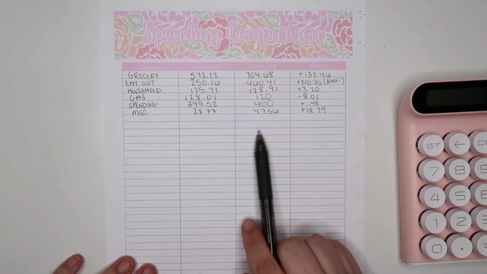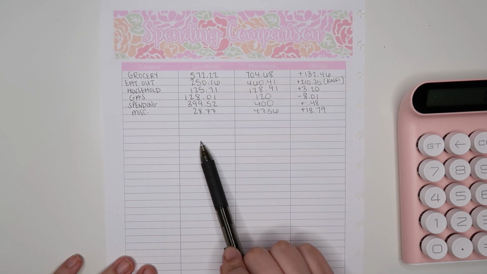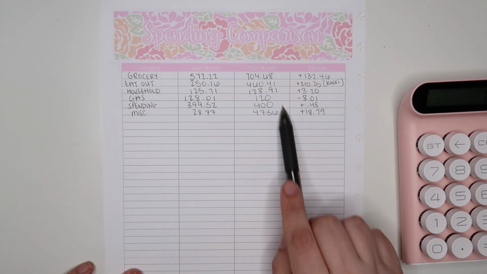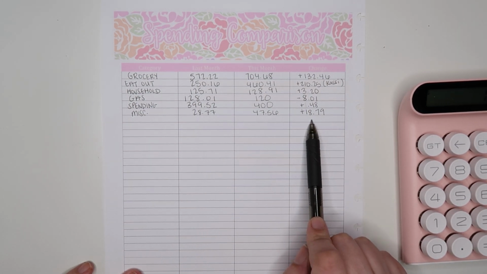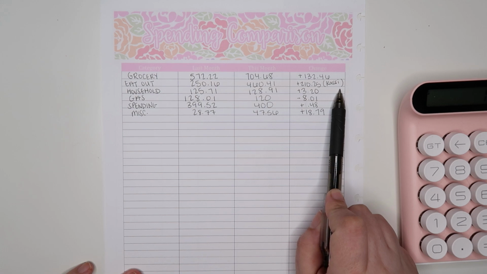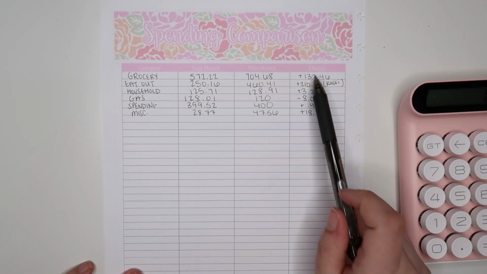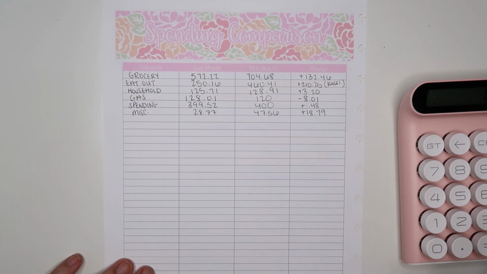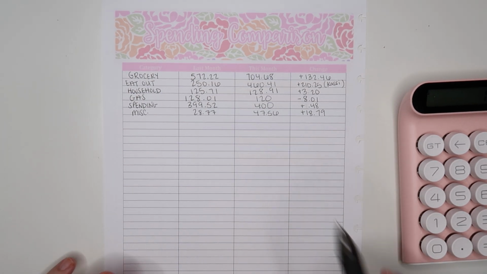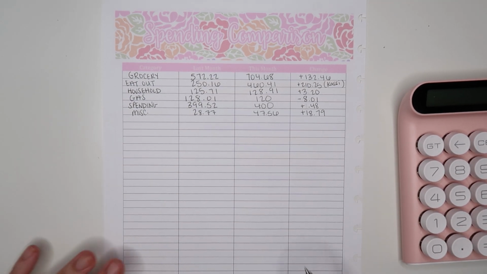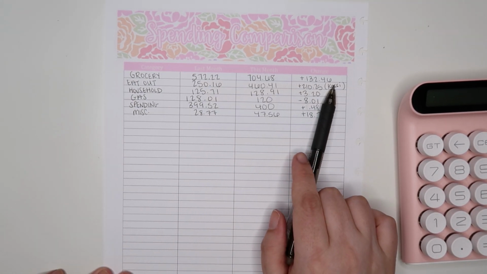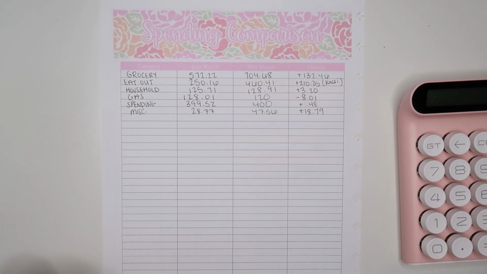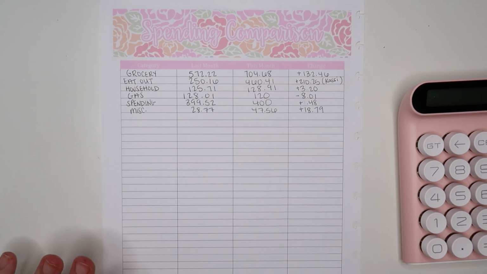So overall, the trend was that we spent more in February than we did in January, but not too drastically different. Other than this dinner for my sister, if we take that out of the equation, we spent within $150 in variable expenses for both months. So it's not really too drastic. There's definitely some tweaking I need to do for my grocery budget and for my eating out budget, but everything else I think we did really well with. So I will likely just keep those numbers the same.